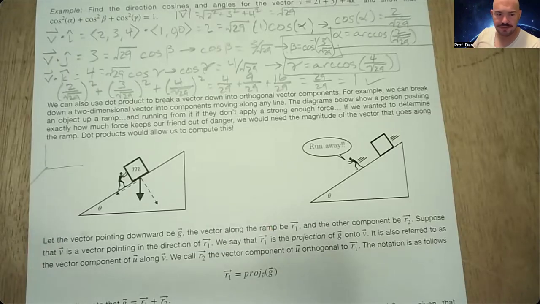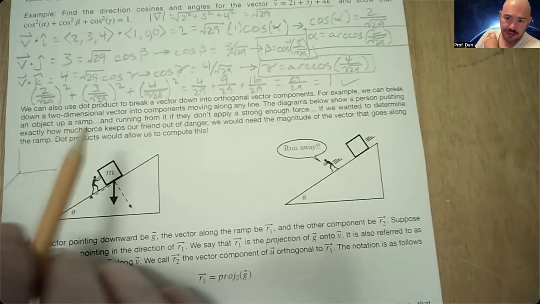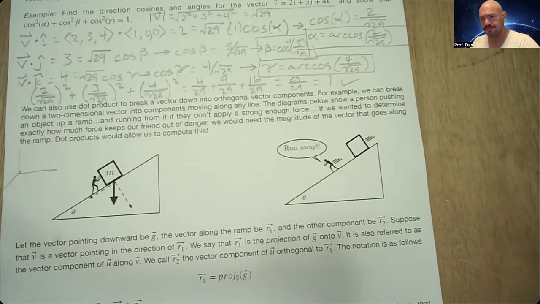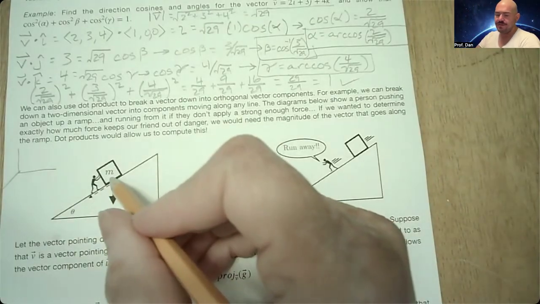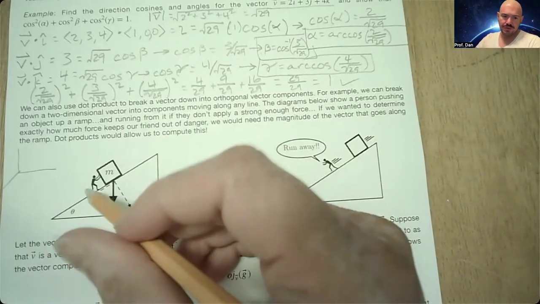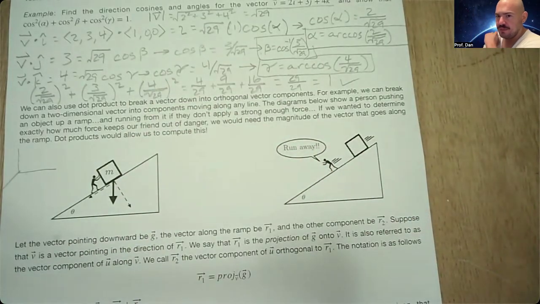Getting back to 11.3. Another thing that we can use dot products for is this idea called a projection. One application of such things is that we can take vectors, like the one shown here, and break them down into what we call orthogonal components. When I say component, I'm not talking about the x component, y component, or z component. I'm talking about a vector component, which is different.